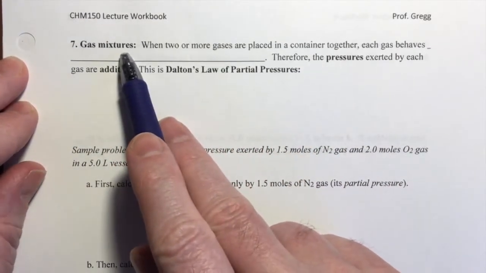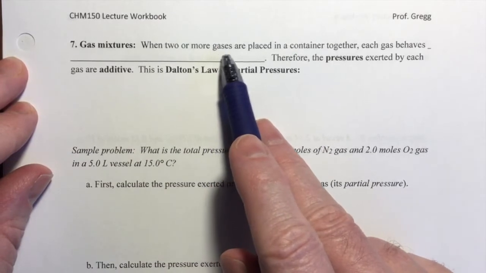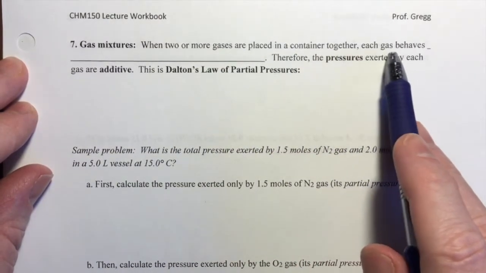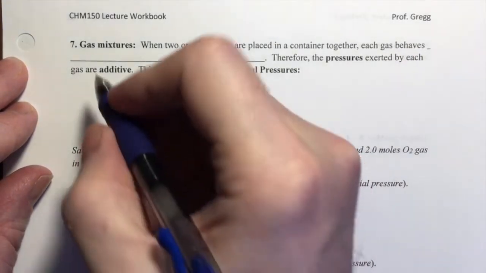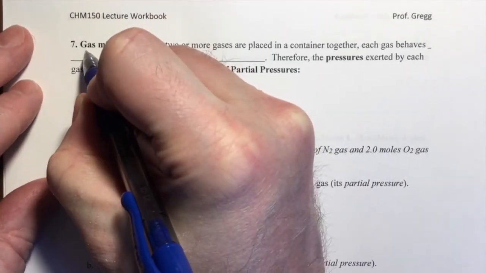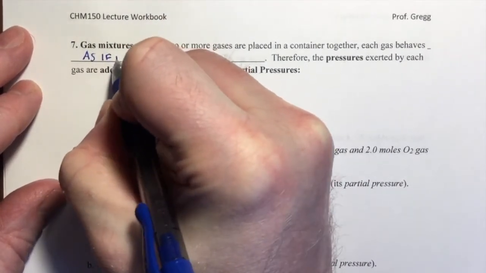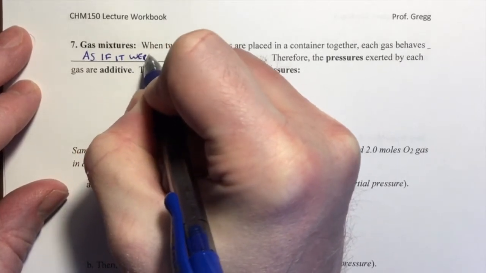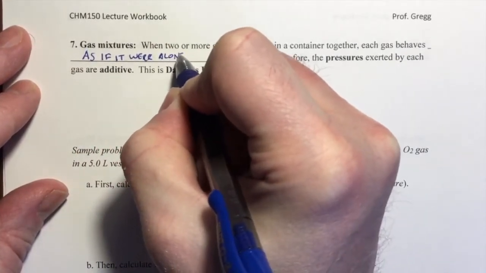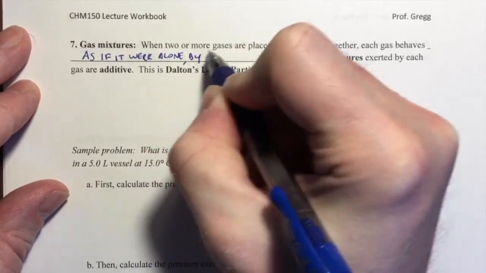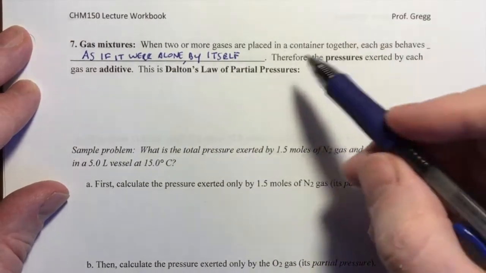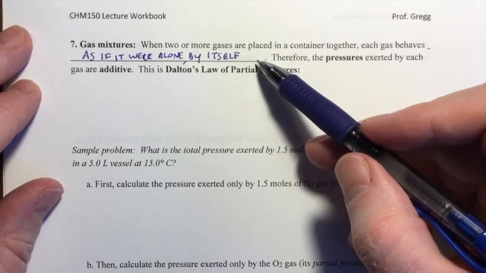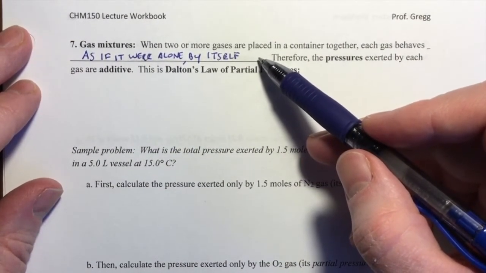When you have a mixture of gases, when two or more gases are placed in a container together, each gas behaves, and we're going to assume for a moment that these are ideal gases, as if it were alone by itself. Now, what does this mean for a gas to behave alone by itself?